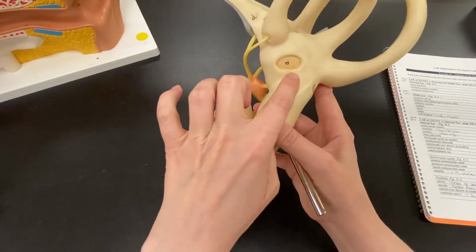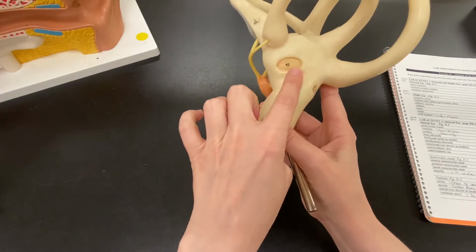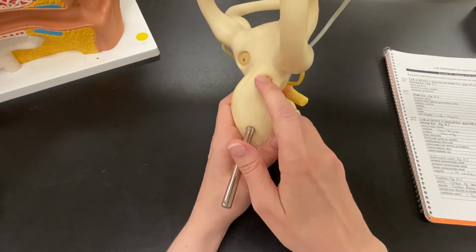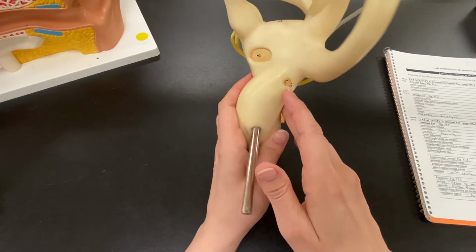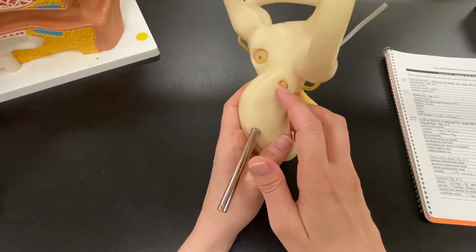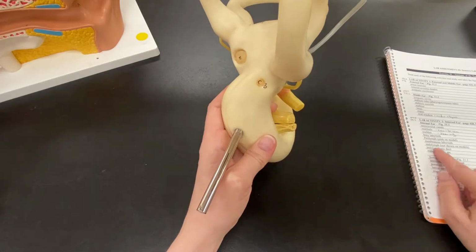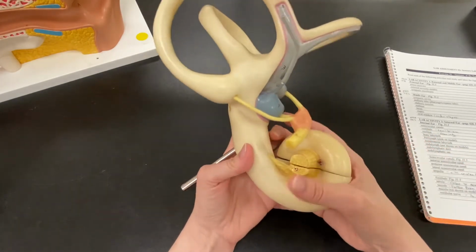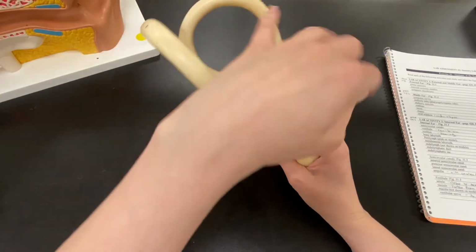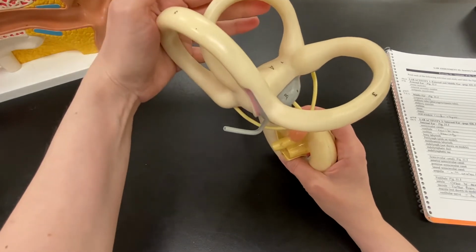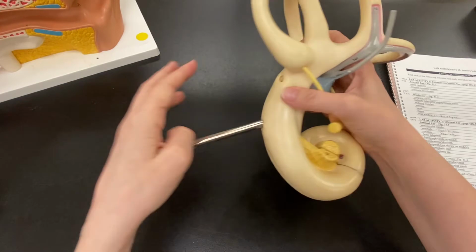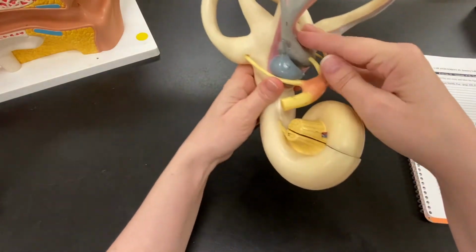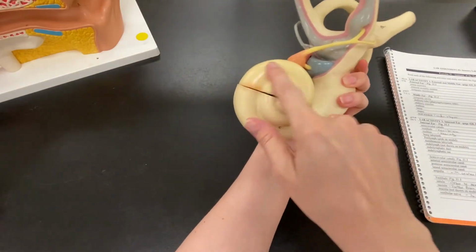Okay, so let's start with the oval window, which is right here, and then the round window, which is round, and the oval window is oval shaped. And then the round window is round, so that's why. And then these three semicircular canals we'll learn. And the vestibule is this region right here at the base of the three semicircular canals, and the cochlea is the spiral.